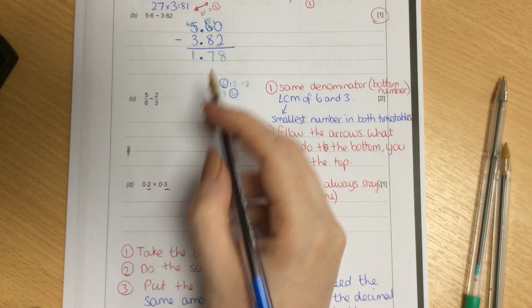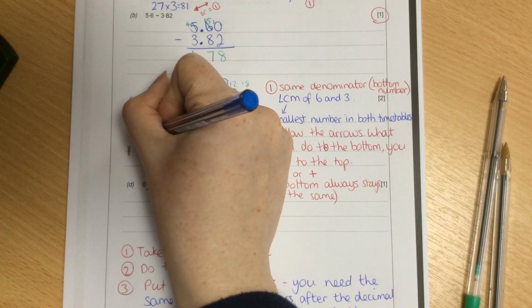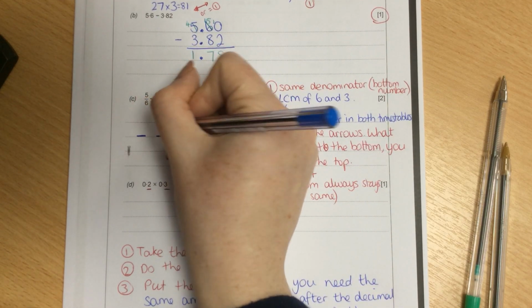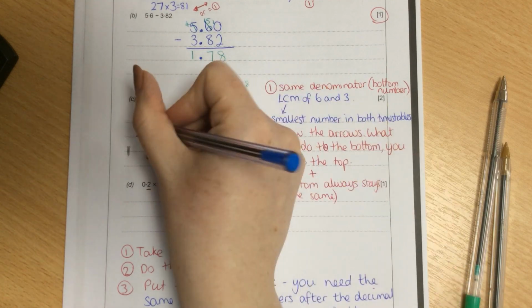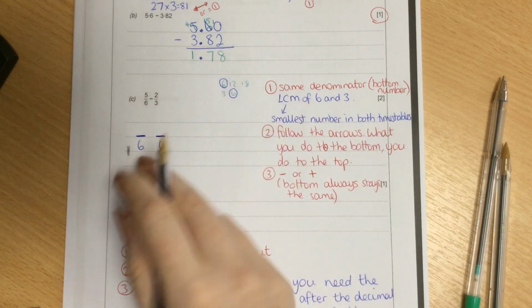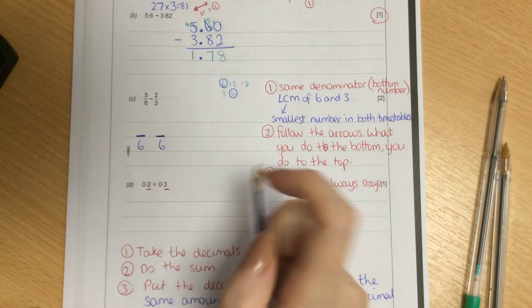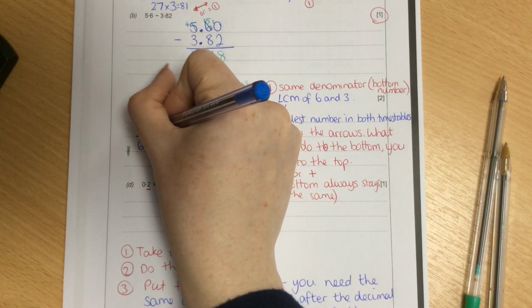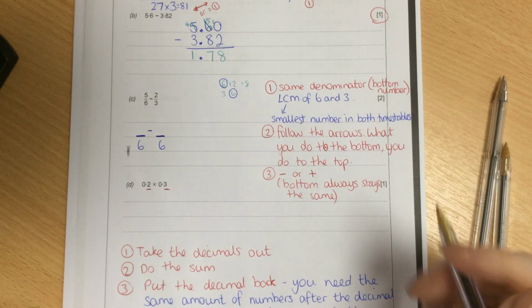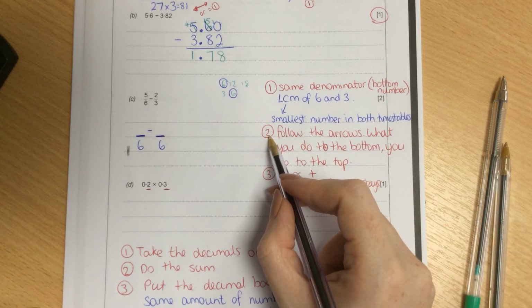So now I know that my bottom number, my denominator of both fractions, I'm going to change to be a 6, and I write this underneath the original question. So now, I'm going to eventually take away those two fractions. So now I'm going to do step 2.